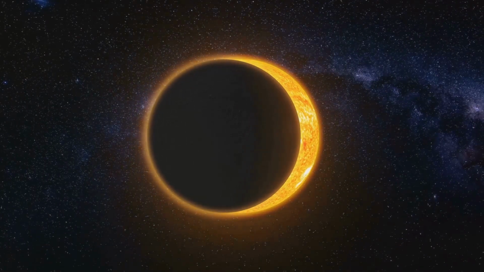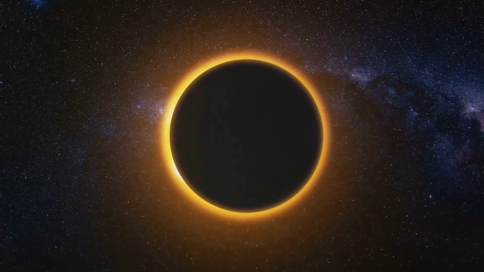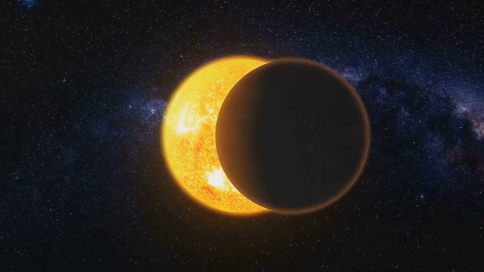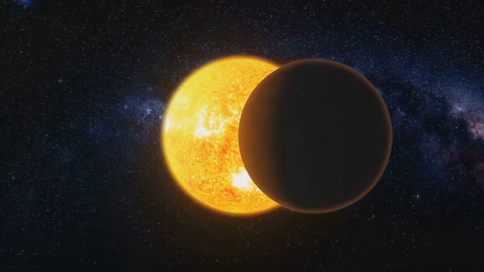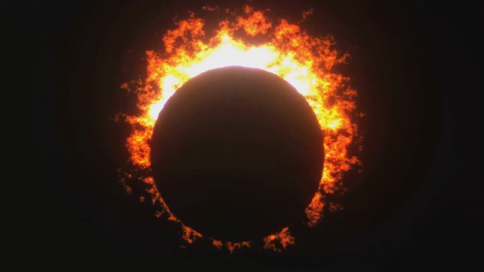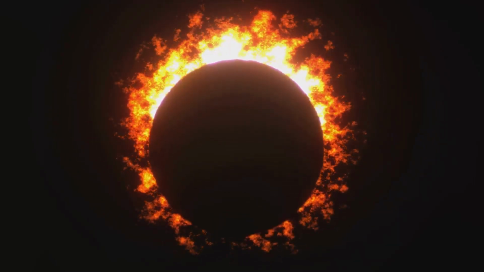The different types of solar eclipses we see are all a result of the moon's shadow interacting with the Earth. The umbra, the dark central part of the moon's shadow, is where a total eclipse can be observed. The penumbra, a lighter part of the shadow, is where partial eclipses occur. And when the moon is too small to fully cover the sun, we witness an annular eclipse.